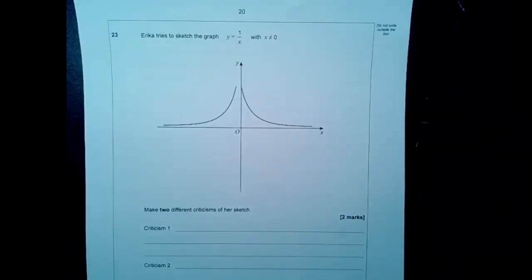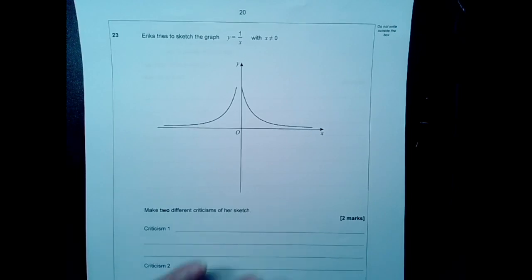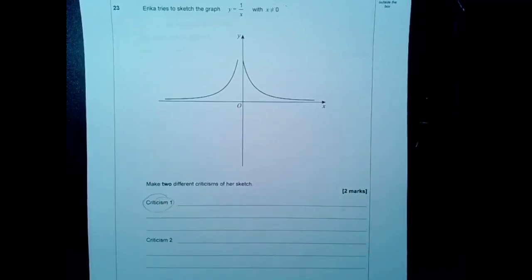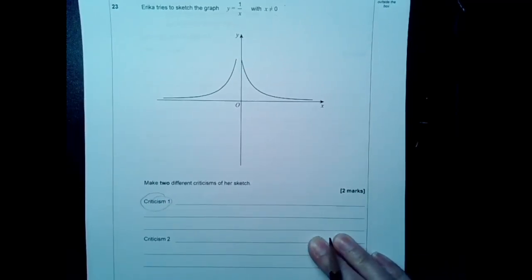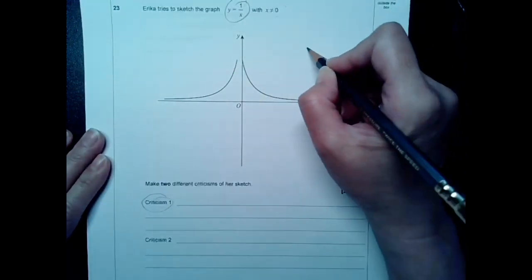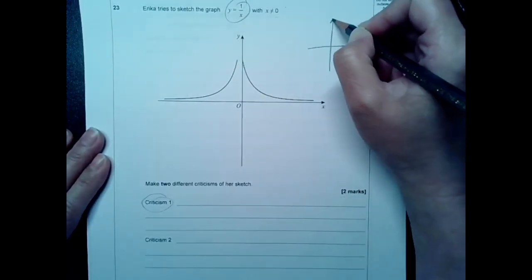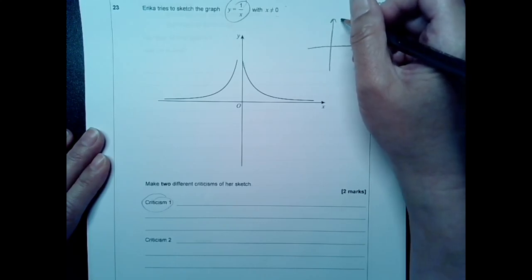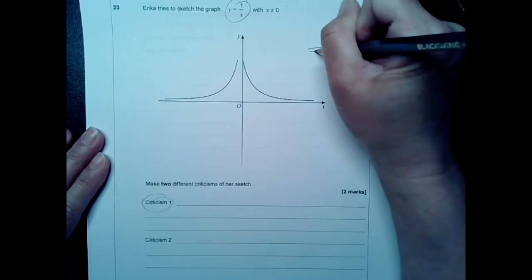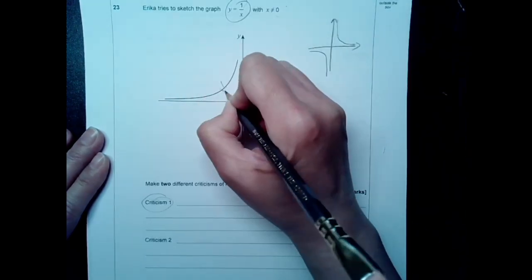Yes, this is a function question about sketching 1 over x. So first of all, we need to find out what is not correct there. So to do that, read the question carefully. Normally, y equals 0 should be looking like this. So this branch is incorrect.